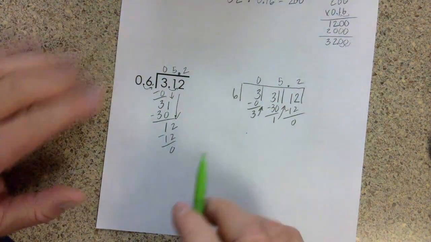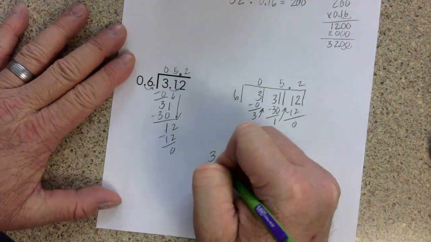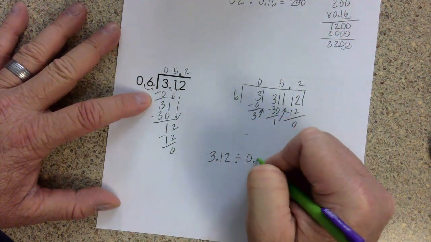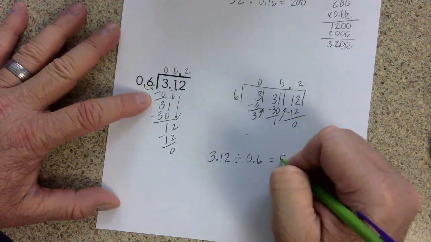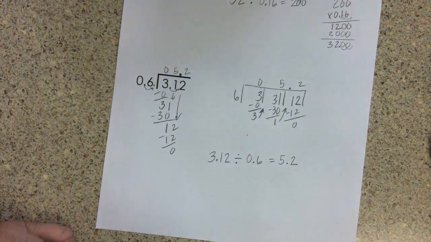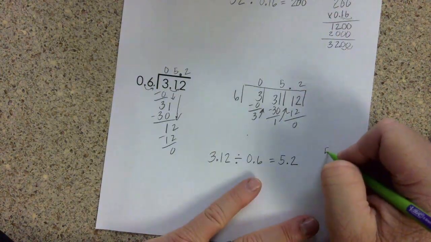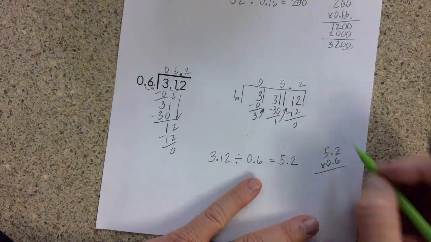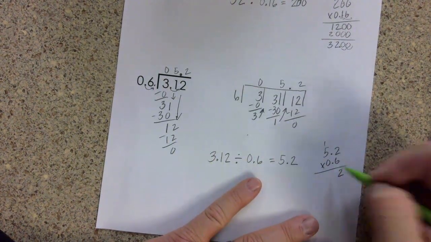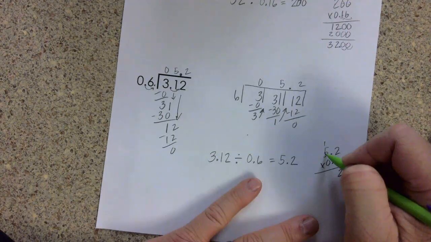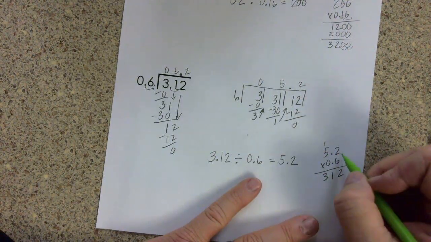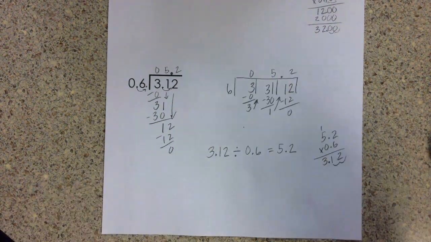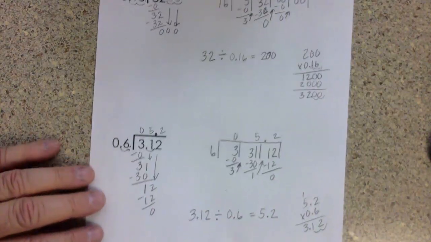So our answer is 3.12 divided by 0.6 equals 5.2. Again, if you're not sure, just use multiplication to double check. 6 times 2 is 12. 6 times 5 is 30, plus 1 is 31. 2 decimal points, 3.12. I hope that makes sense.